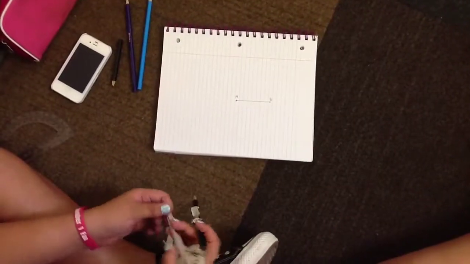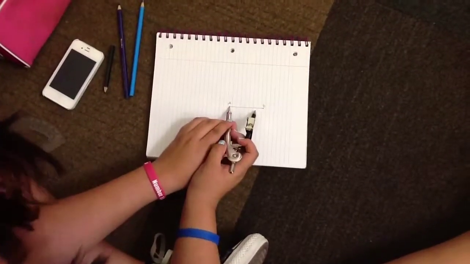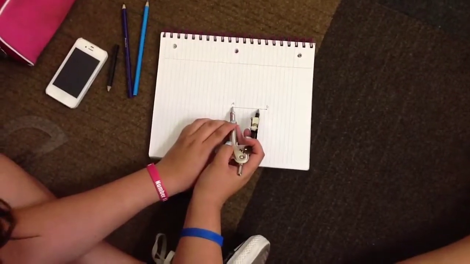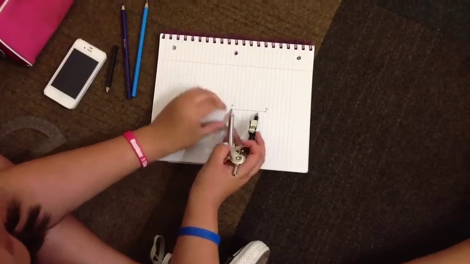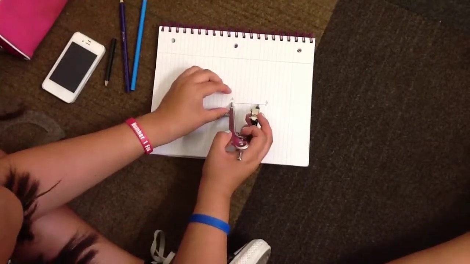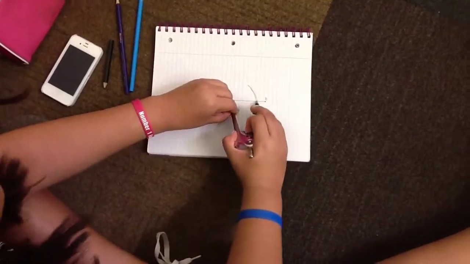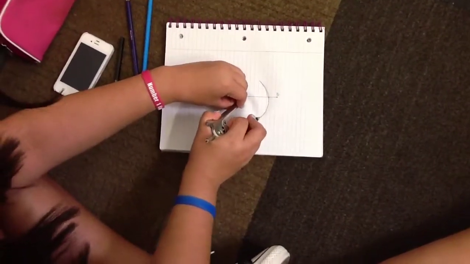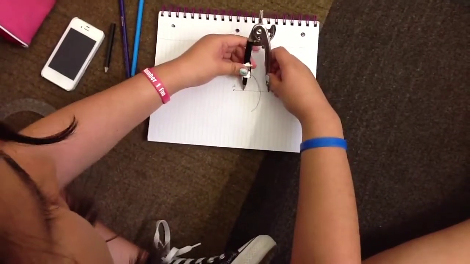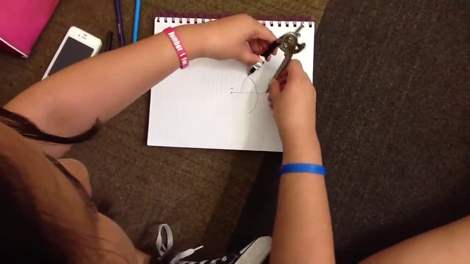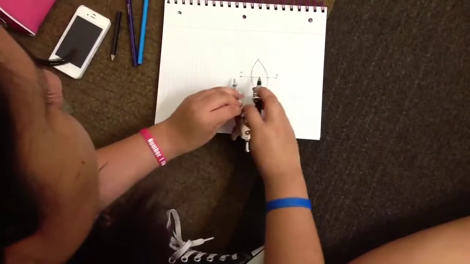Okay, what you're going to do first is line up the compass on the points. And you're going to put the pencil part on at least half, more than half of the segment. And then all you're going to do is just line it. And then you're going to do the exact same thing on the other side. Okay, let me do a little bit more over here.